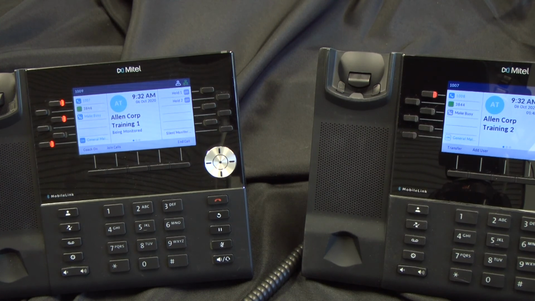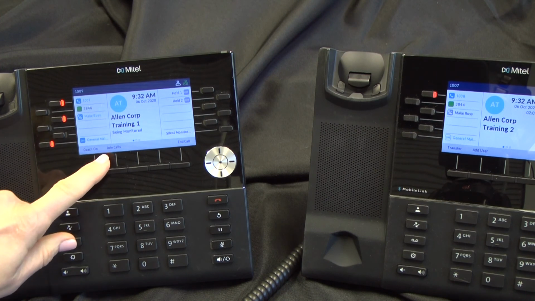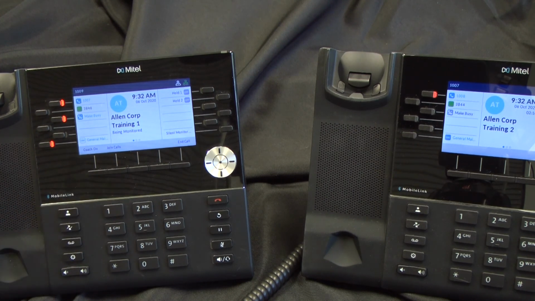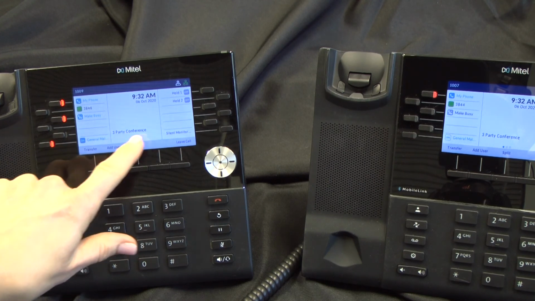The other thing that they can do is join the call together like a conference call. So if you had a difficult person on the phone, the supervisor is monitoring, and maybe they're going to hit their Coach On button and recommend that you tell the caller that you are going to conference in your supervisor. And then the supervisor can just hit their Join Calls button, and now you're going to see that everybody is pulled together in a three-party conference.